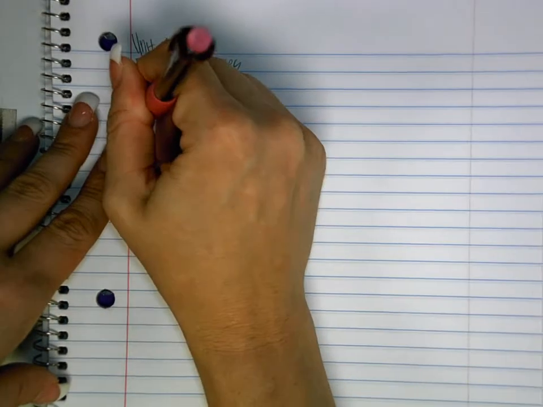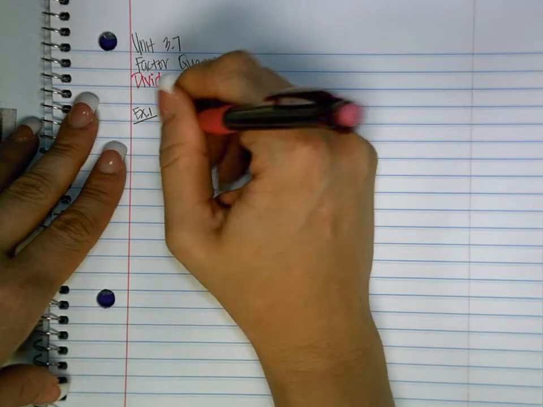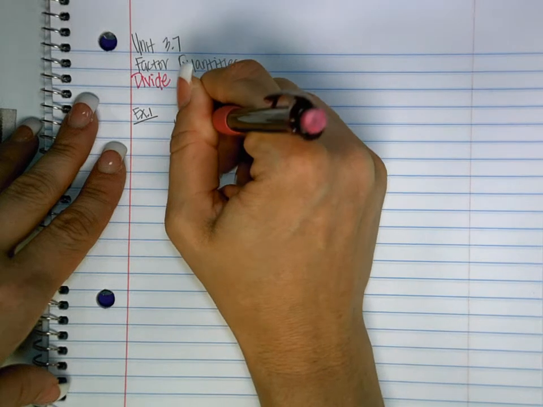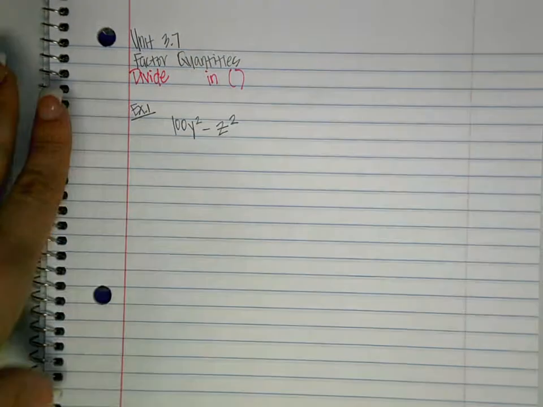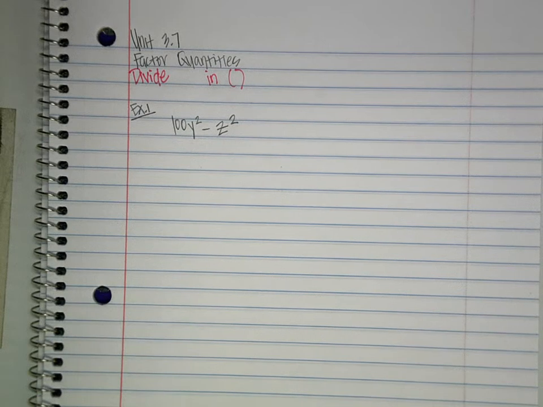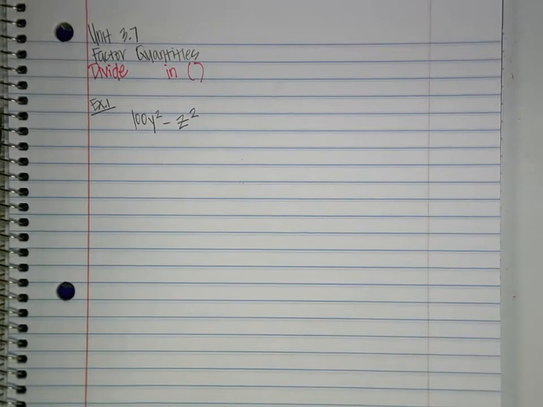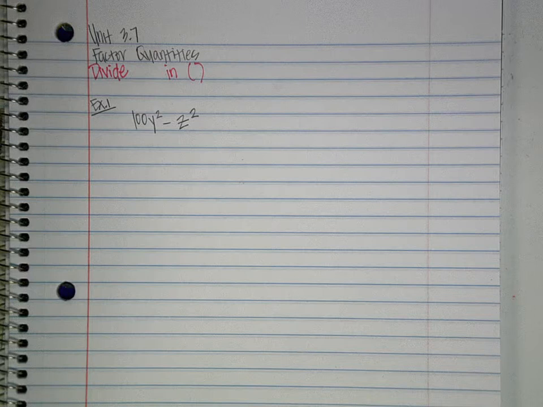To start out, I would like you to factor completely 100y squared minus z squared. Factor 100y squared minus z squared. This is just a little bit of a warm-up for you today. This isn't what we're doing all day. You're going to be okay.